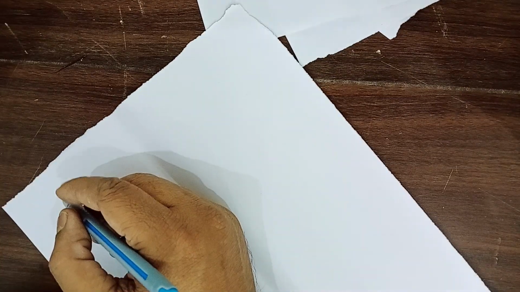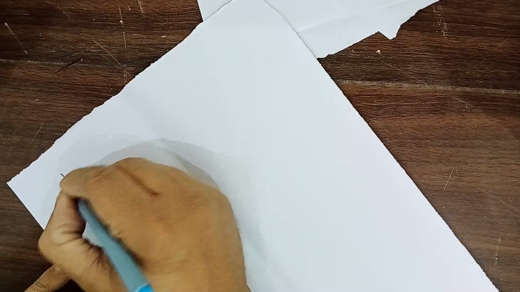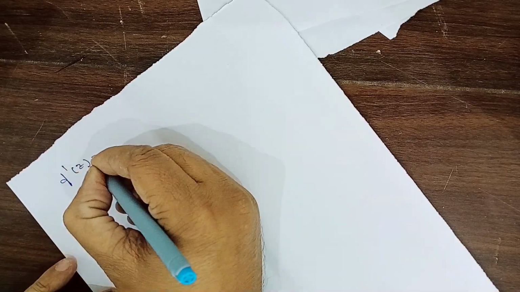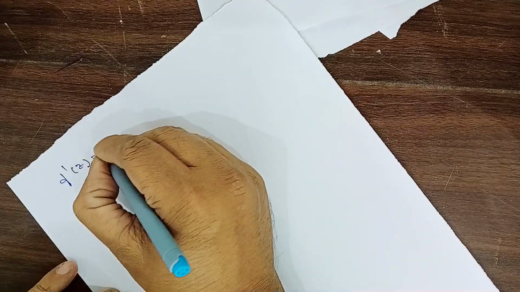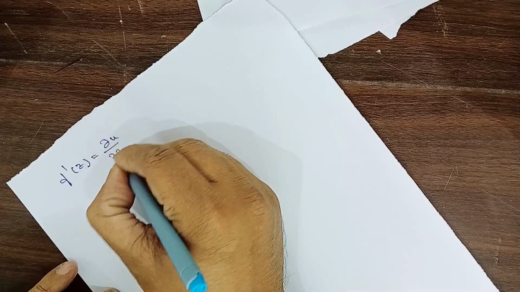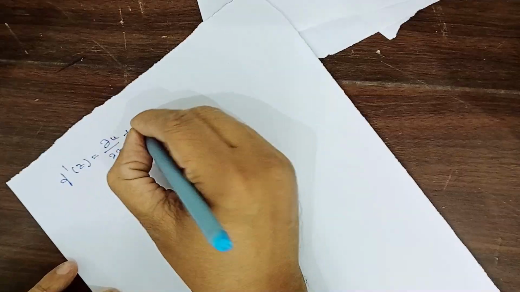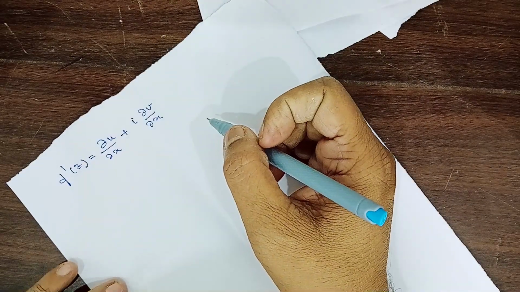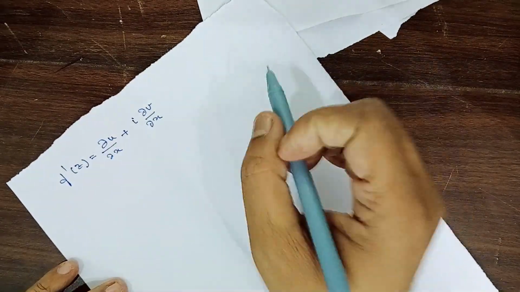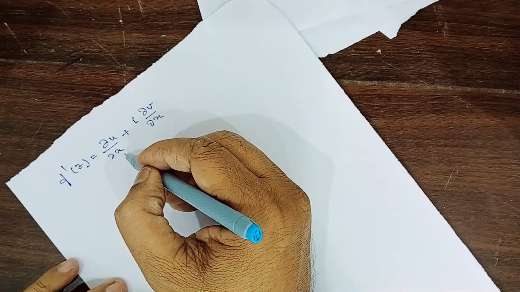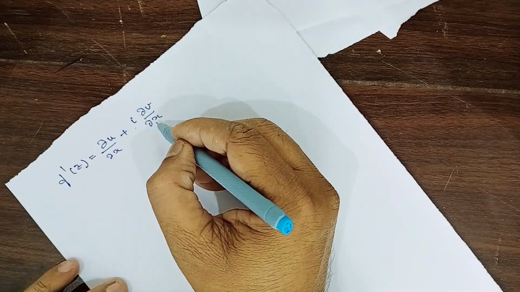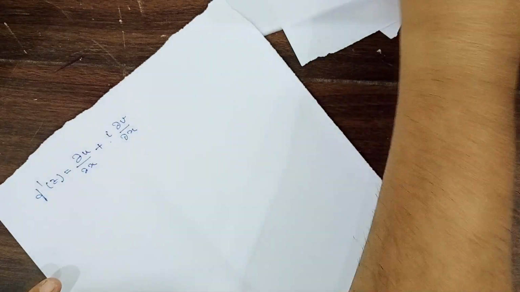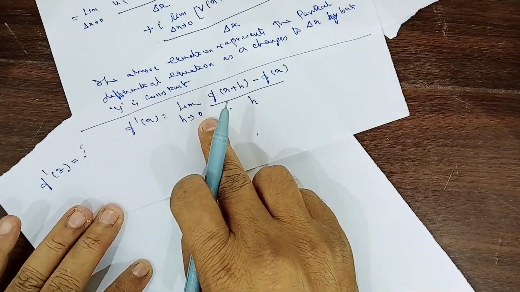Therefore, the above equation can be changed as f dash of z equal to dou u by dou x plus i dou v by dou x. Since it is the partial differential equation, the above equation will be changed as dou u by dou x plus i dou v by dou x. How does it come? This is similar to this equation.